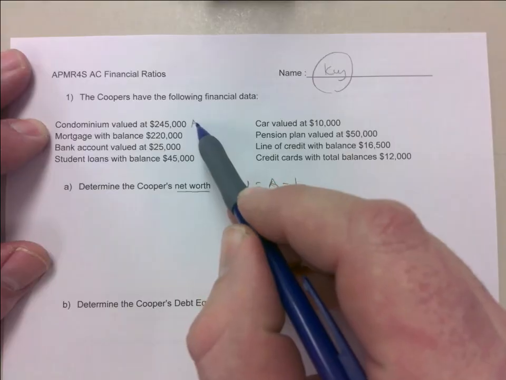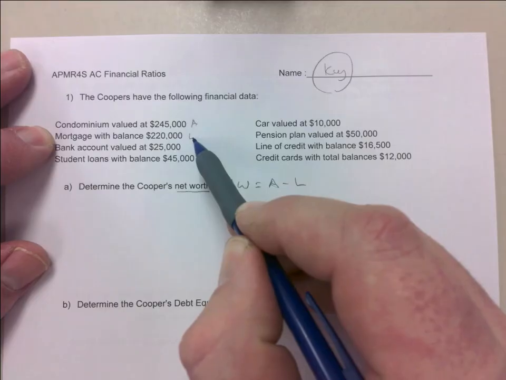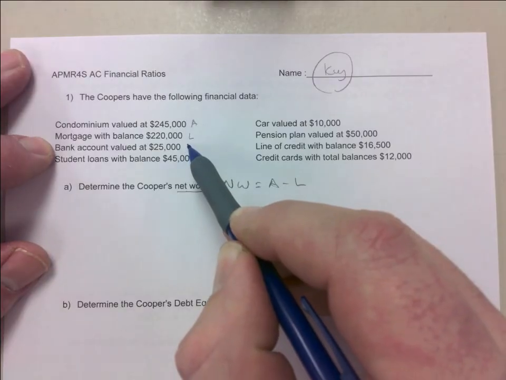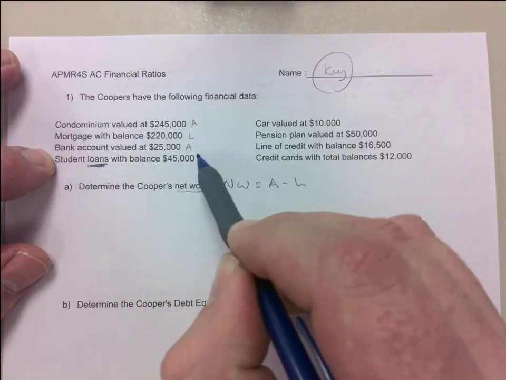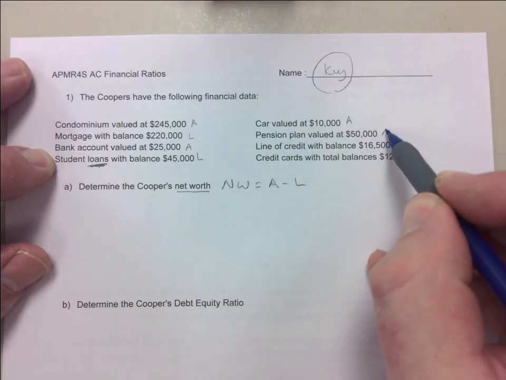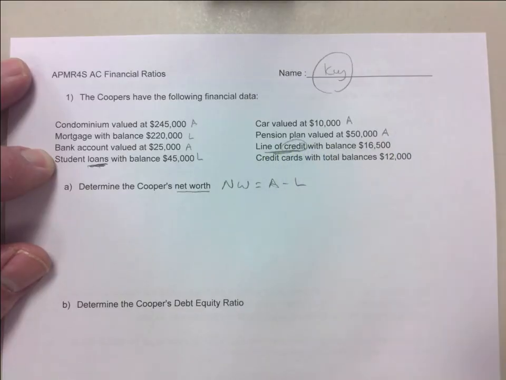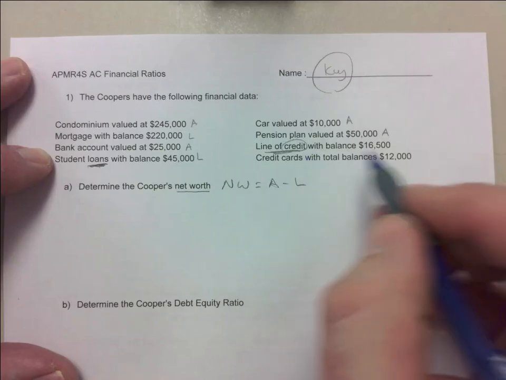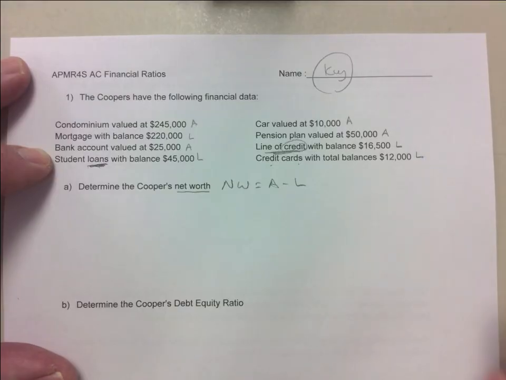Okay, so condominium is asset. The mortgage with a balance, that's a liability. A mortgage is a loan towards real estate. A bank account, that's an asset. Student loan, you owe it, that's liability. A car is an asset. Pension plan is also an asset. Line of credit, anything that has a credit card or line of credit is not a good thing, you owe. That's a liability. Credit cards is also liability.